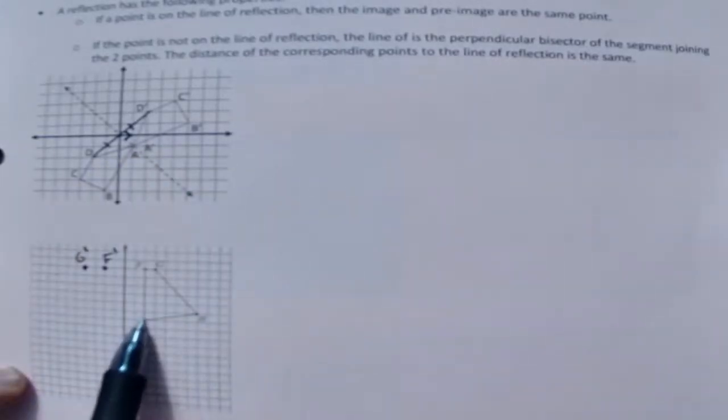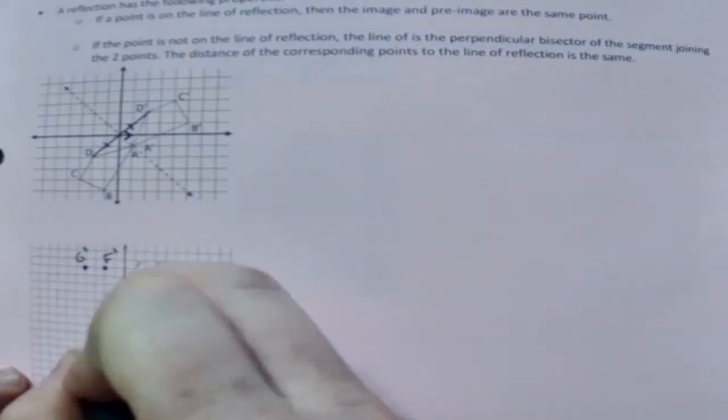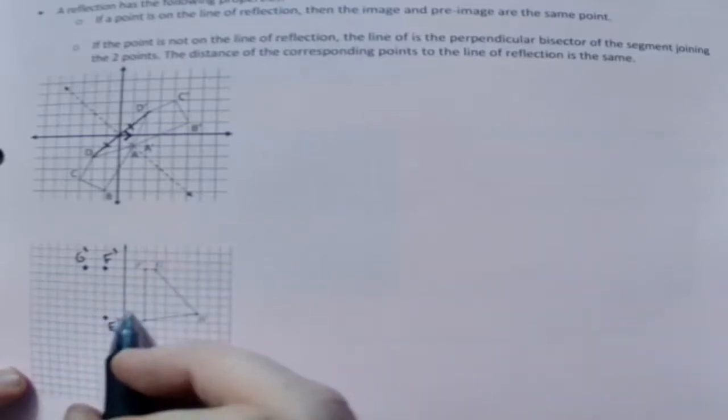So this would be where G prime is. E was 2 away, so 1, 2. So this is where E prime would be. And H was 7 away, so I'm going to go 1, 2, 3, 4, 5, 6, 7. And this was H prime.